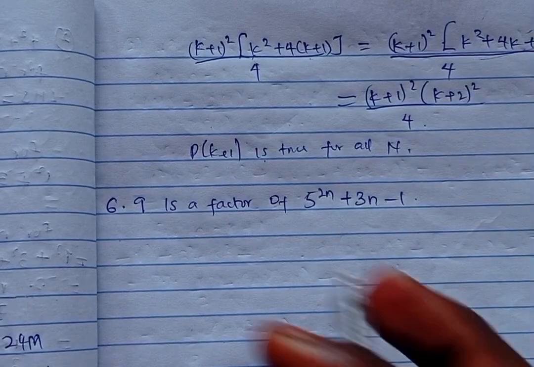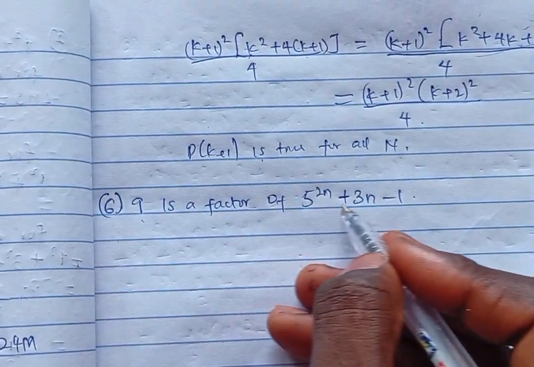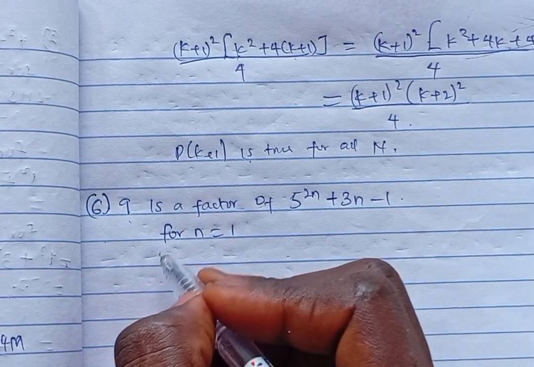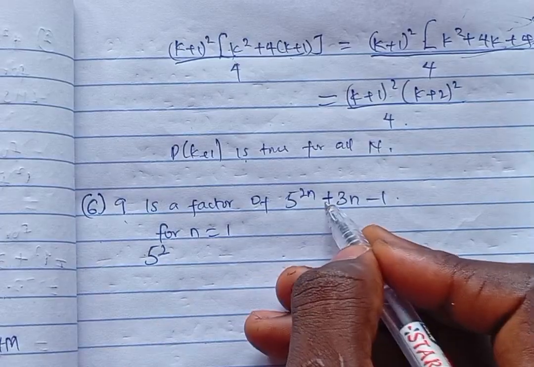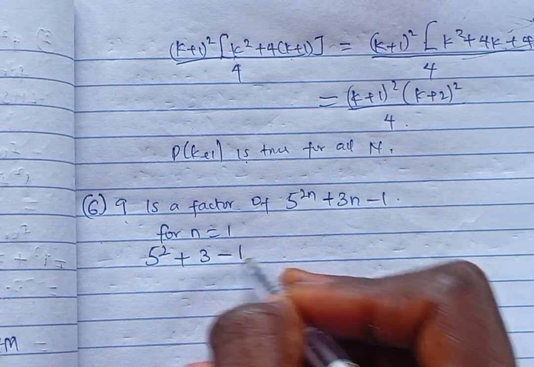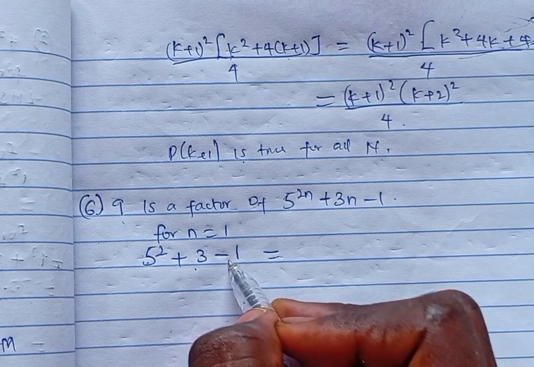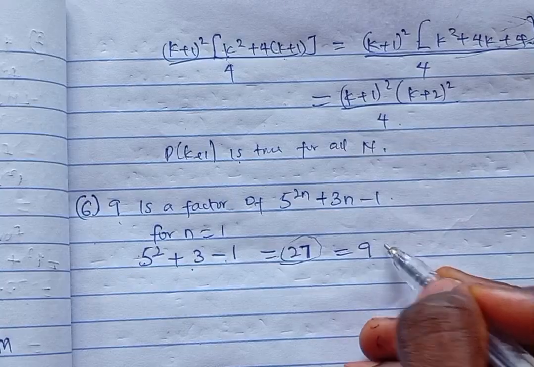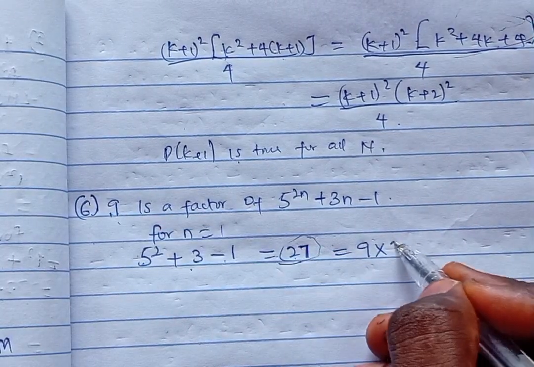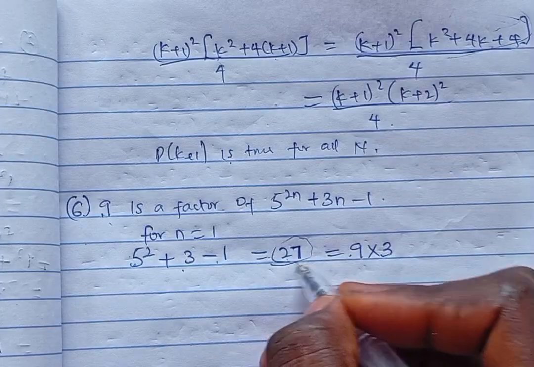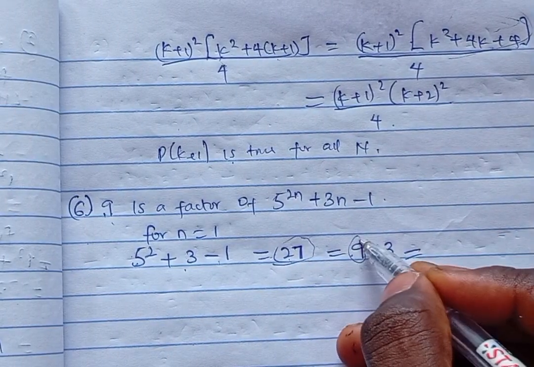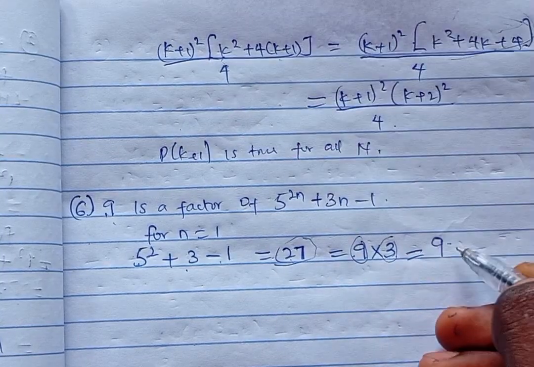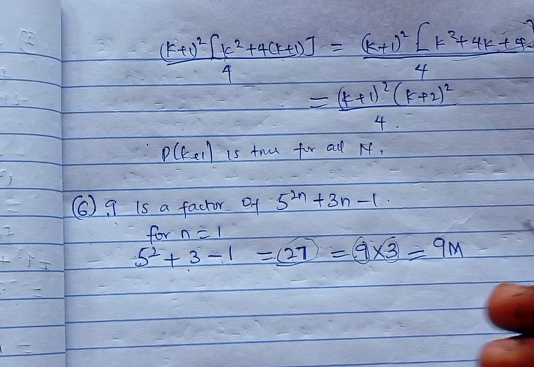So this question: prove that 9 is a factor. Still follow the same steps. For when n is equal to 1, you have 5 raised to power 2 times 1 plus 3 into 1 minus 1, which is 25 plus 2, that is 28, minus 1, that's 27. This 27 can be simplified by saying it is equal to 9 multiplied by 3, because 9 is a factor of 27. So now you can say this 3 is a natural number, so it is 9 multiplied by m, where m represents the natural number.